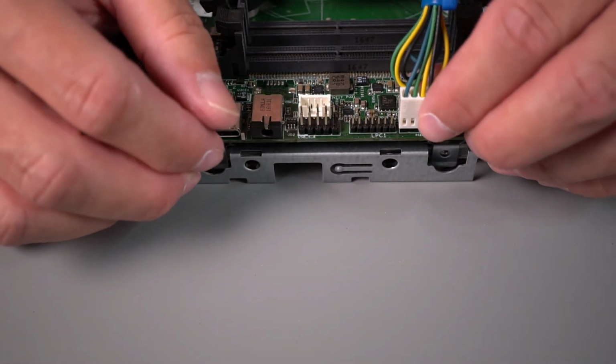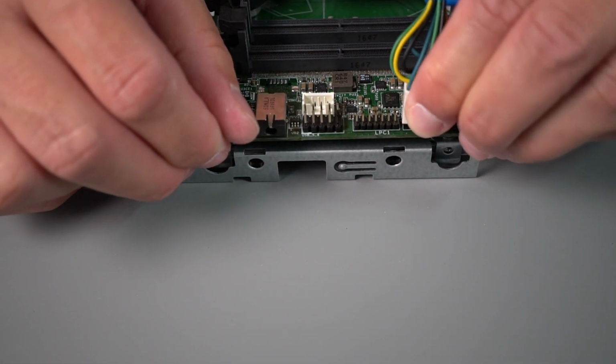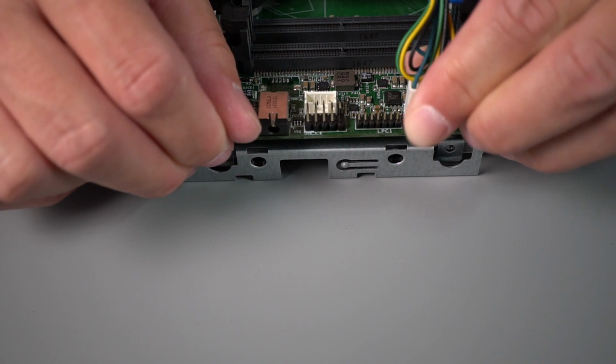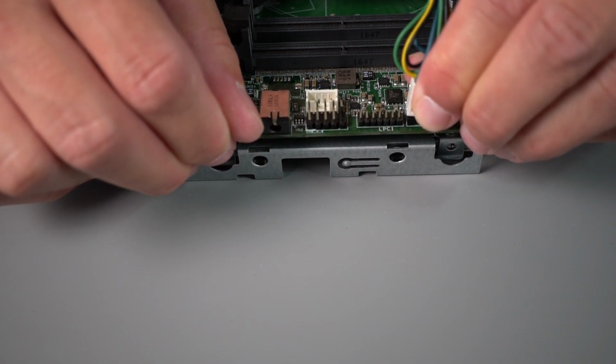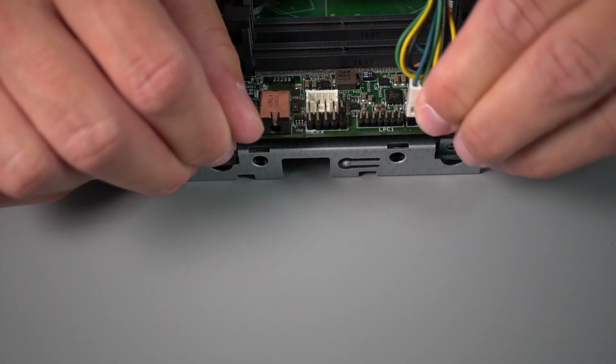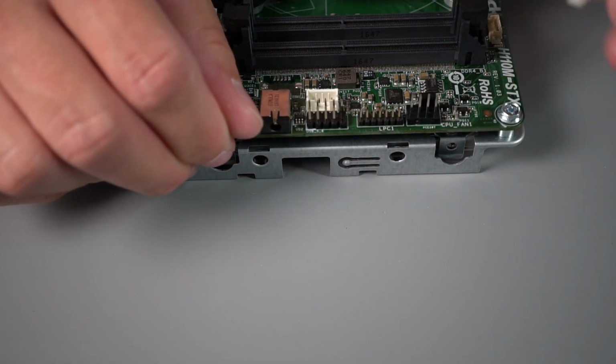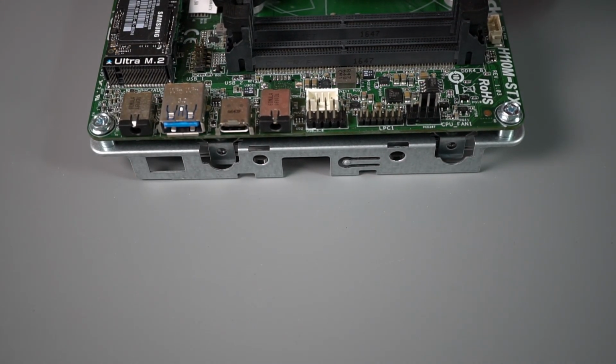So we're going to remove this little, get it back so you can see it. So we're going to remove this fan connector. Come on, get off there. There, that was a little stubborn. Now I'm just going to put the fan connector, tie it up back here.